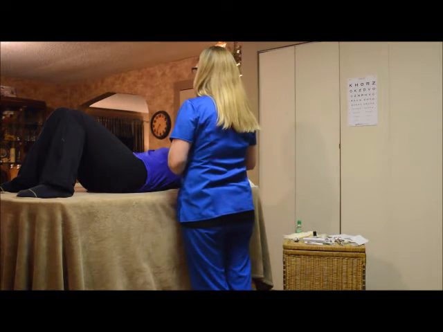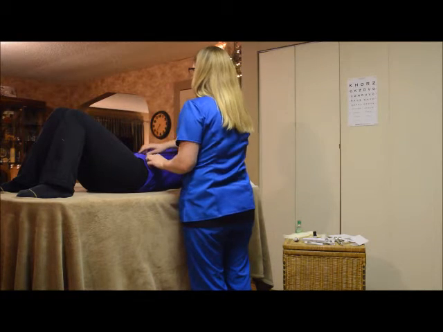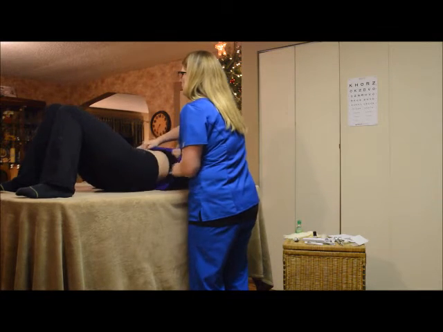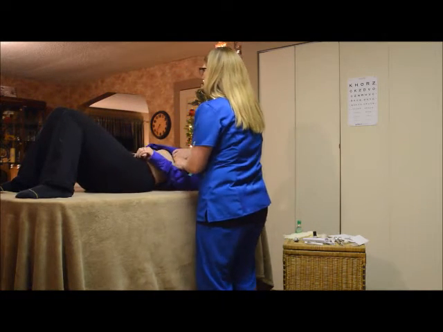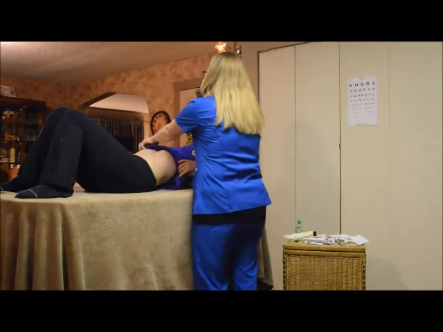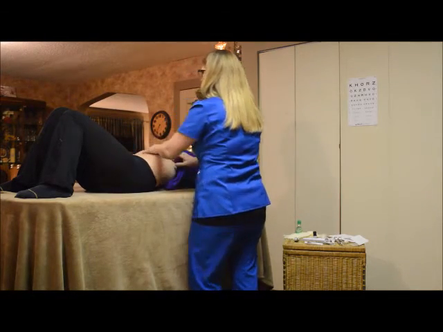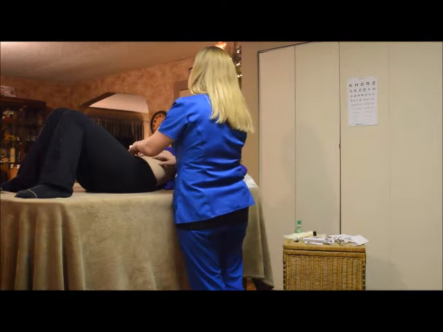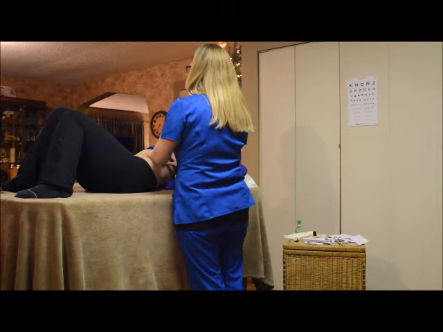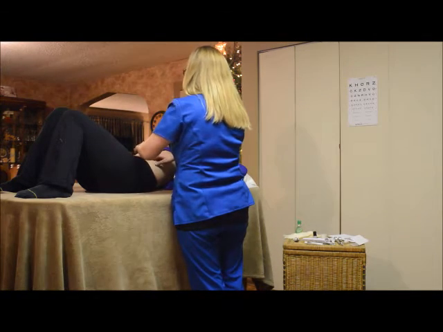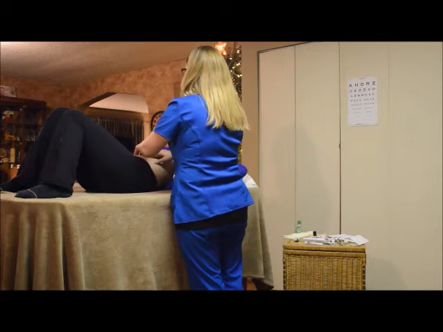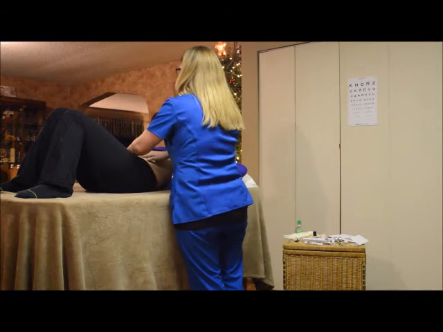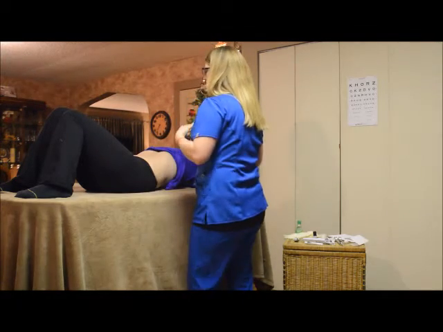The next thing that we're going to do is I'm just going to pull this up here, if that's okay. And I'm just going to look to make sure it's symmetrical. Your belly button is midline, which is good. I don't see any, is there any pain or tenderness when I do this? No. Okay. How about now? No. Okay.